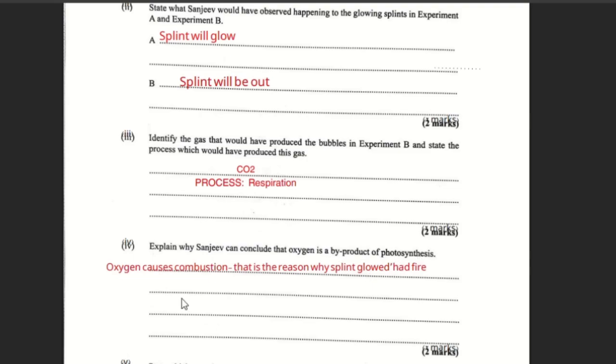So basically in experiment A, when he put the splint in the test tube, and it had that fire or that glow, that glow only happened because oxygen causes combustion. That is the reason why the splint glowed or had a fire in the test tube. It's all because the presence of oxygen was there.